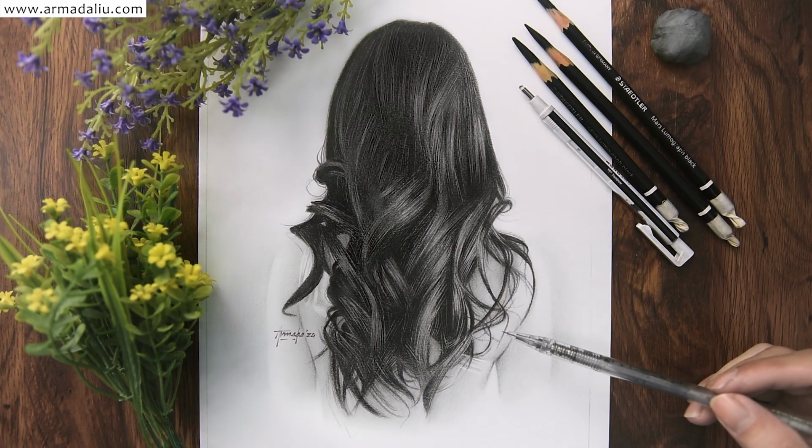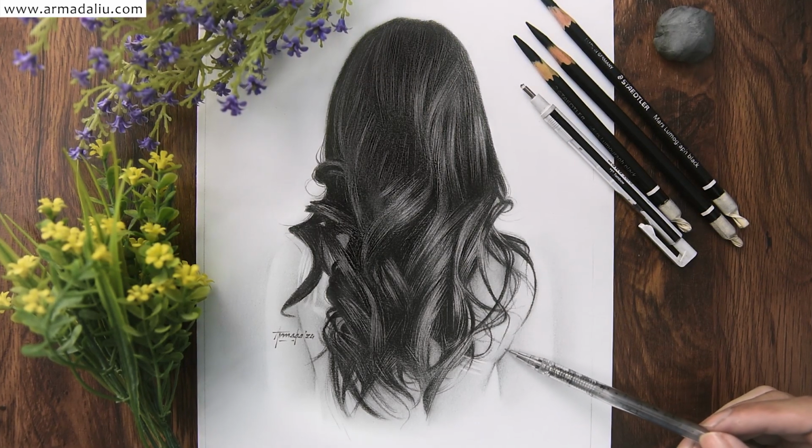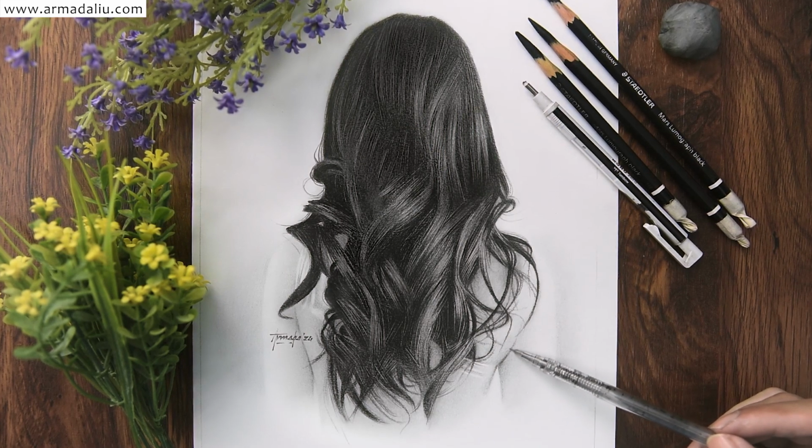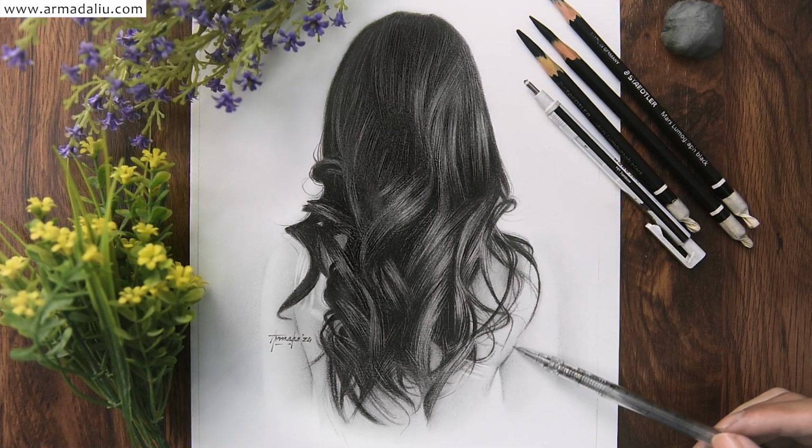And finally, here's the final drawing, guys. And because obviously I'm not a professional, I couldn't help myself but draw the shoulder and her back as well.